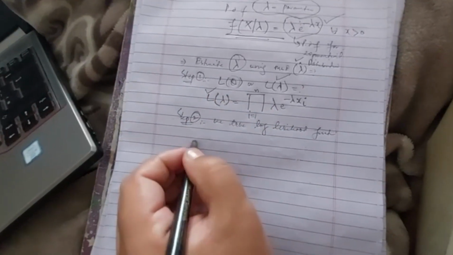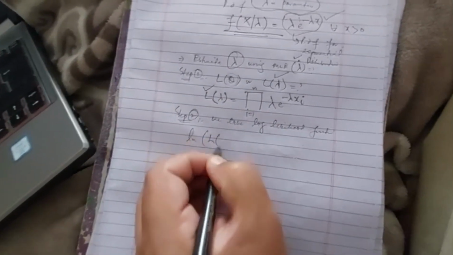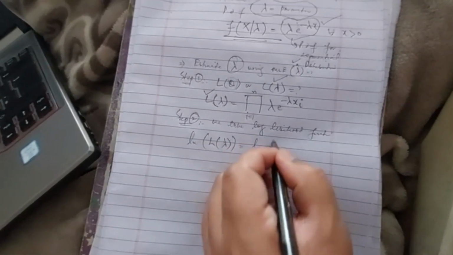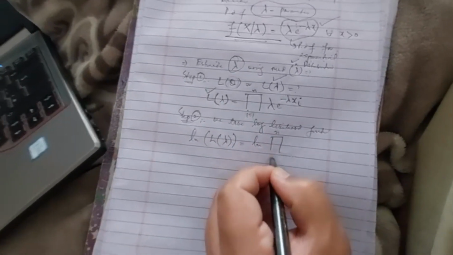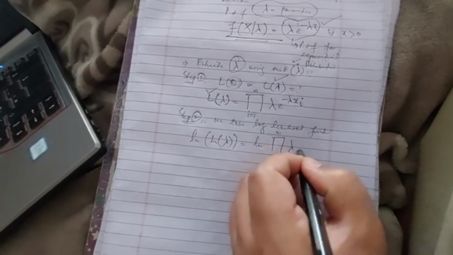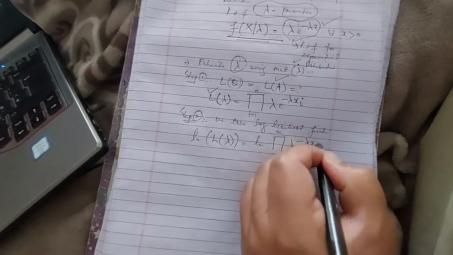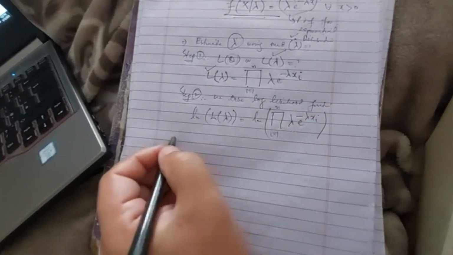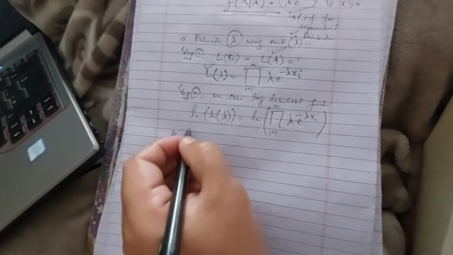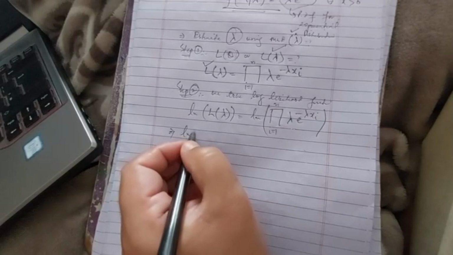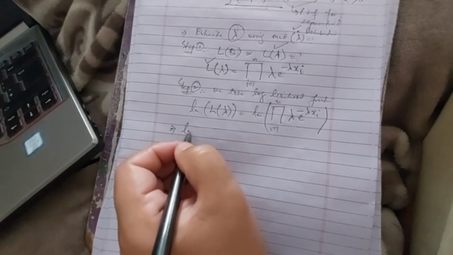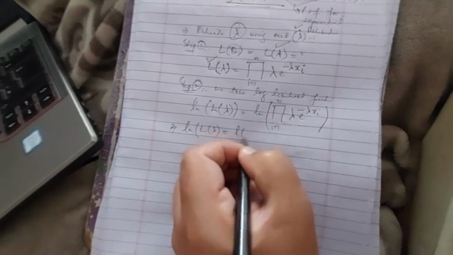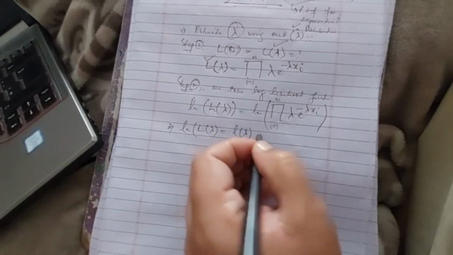So ln of capital L is equal to ln of this, and it will give us the result small l of lambda.